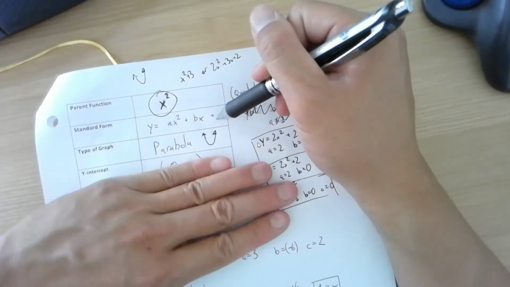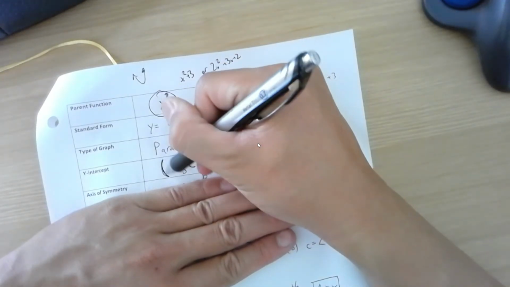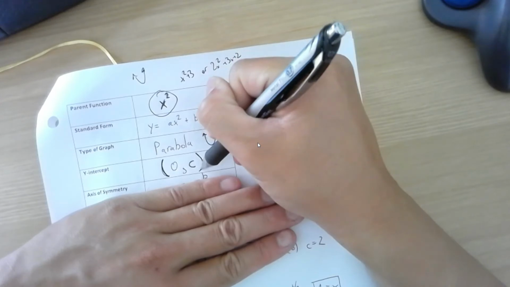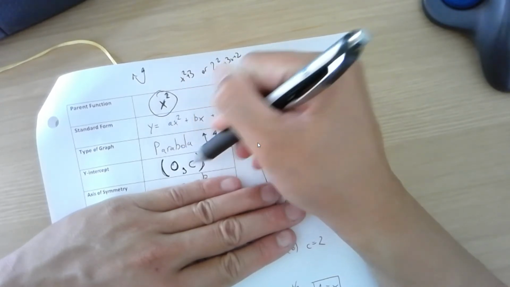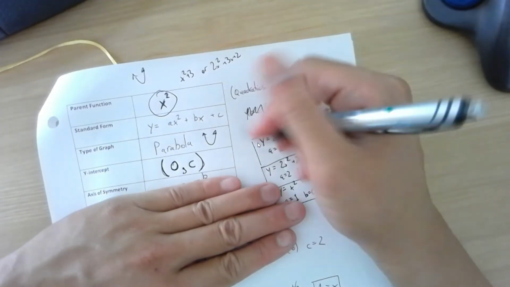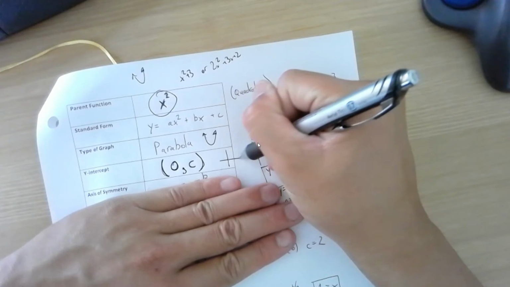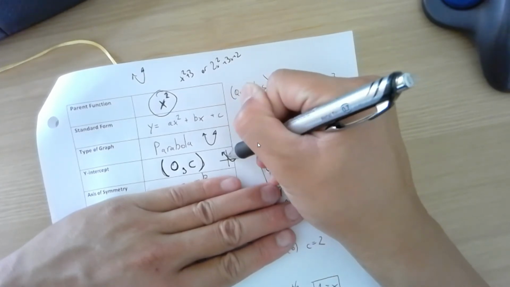The c, if you put it into a coordinate, will end up being your y-intercept. 0, c is your y-intercept. Again, a y-intercept is wherever the graph crosses the y-axis.